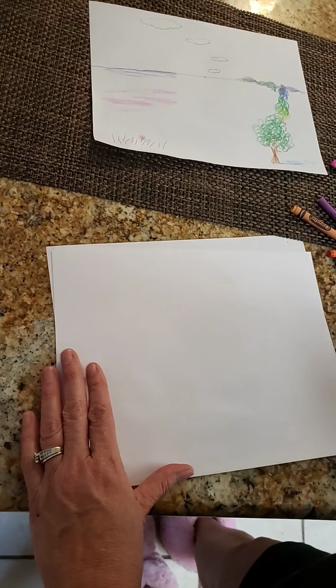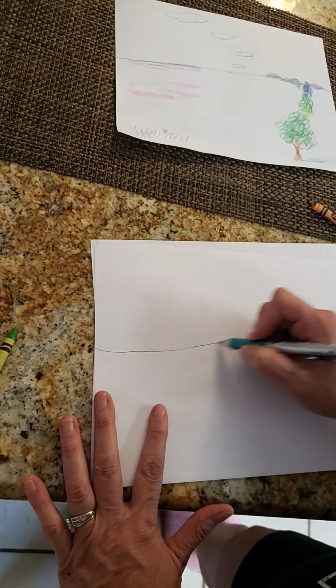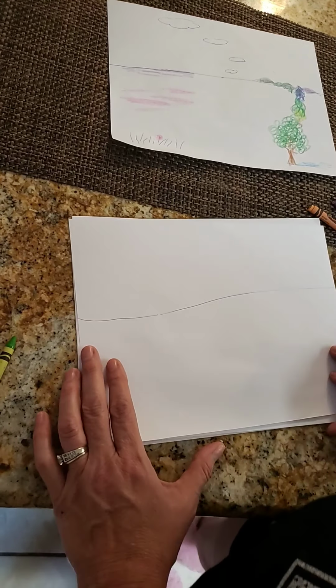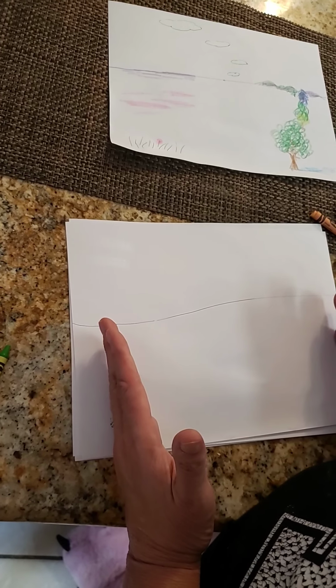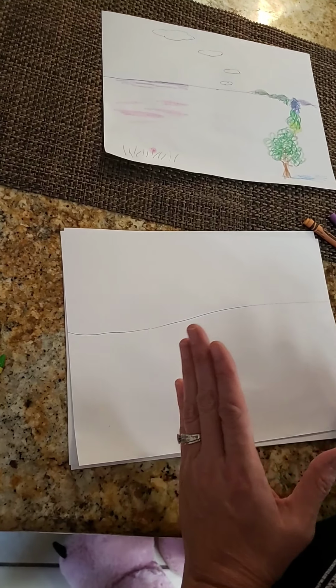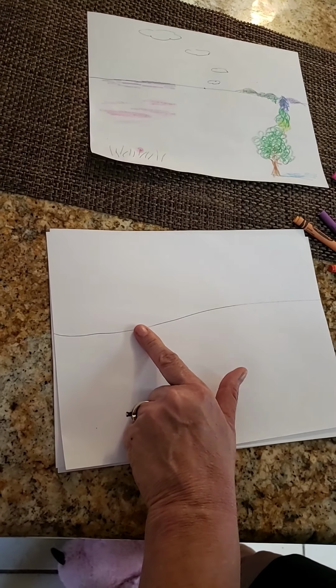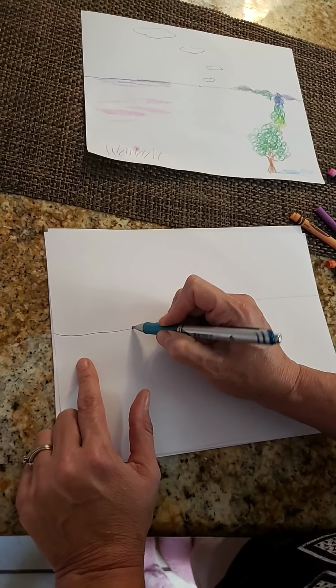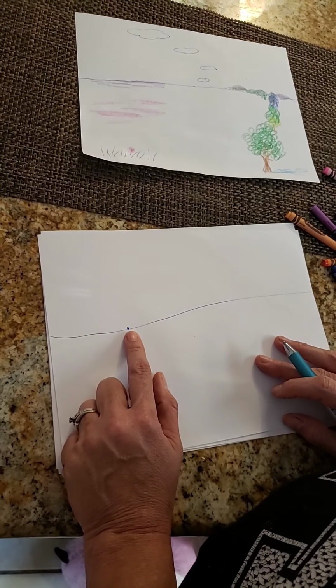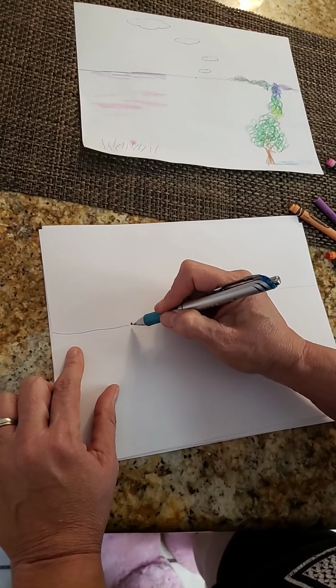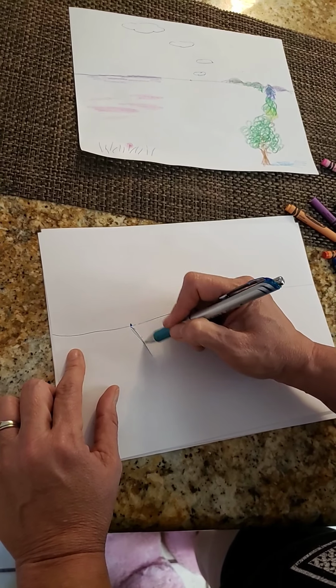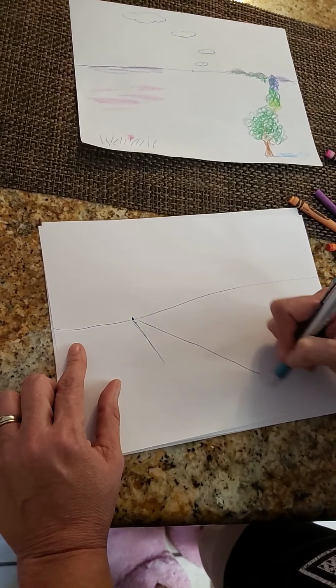Now, what's the first thing we do? Always draw a horizon line. And if you're going outside and you see something outside, look at what you're looking at. If you're looking over here at this fence, put a dot on there. And do you remember what that's called? Our vanishing point. And if your road, remember, we just kind of look and see what we're looking at.